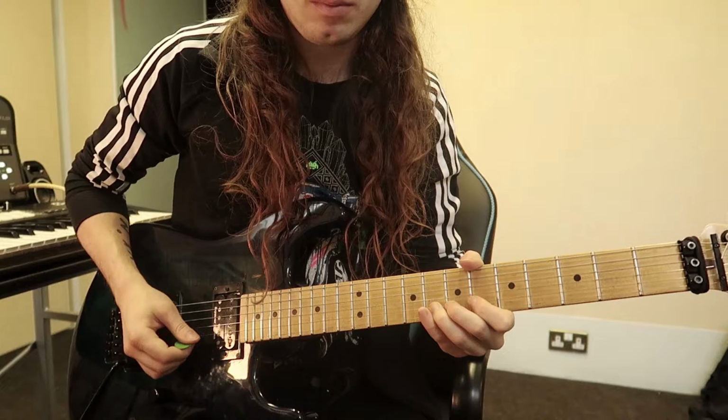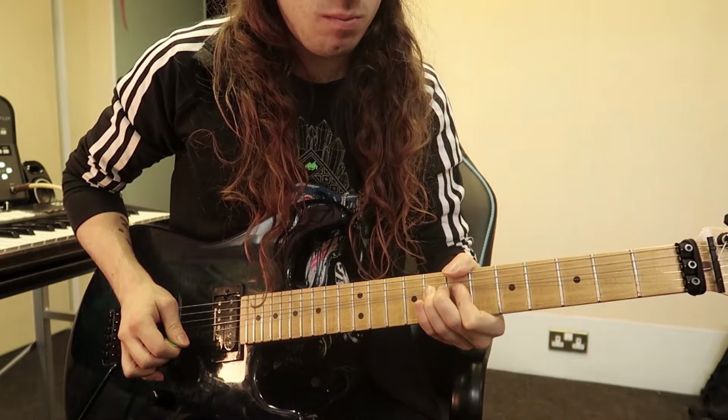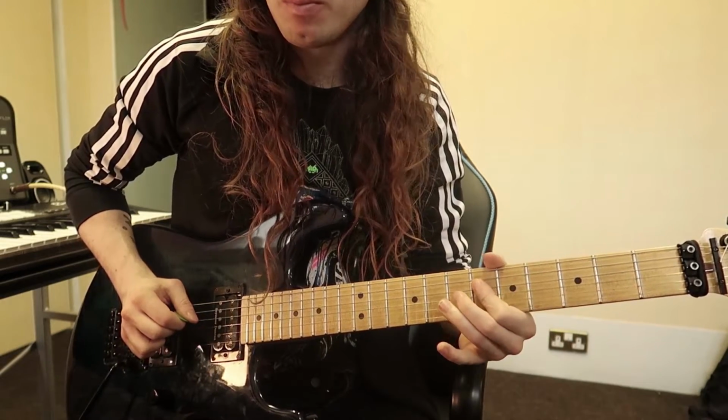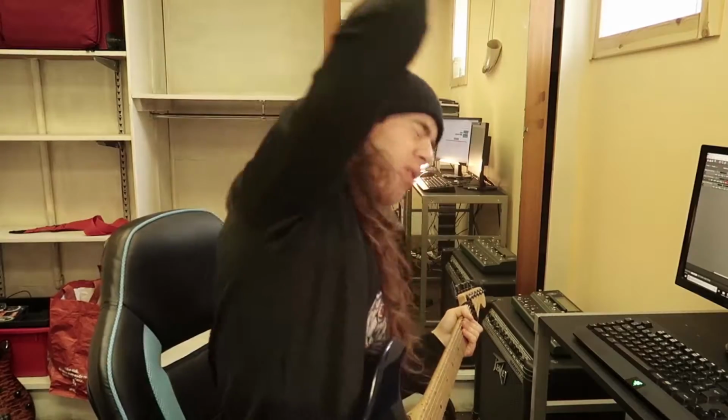Bear in mind that you don't want to hang on these notes for too long, or you'll sound like a right pleb. Ooh. Remember, tension and resolution.